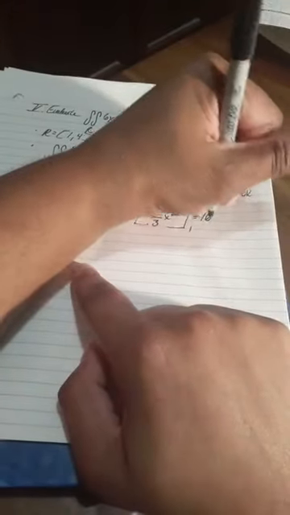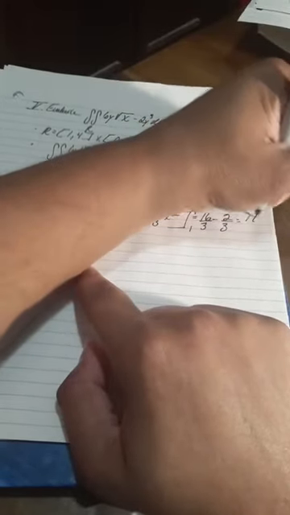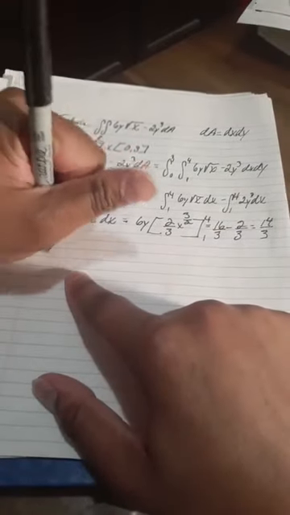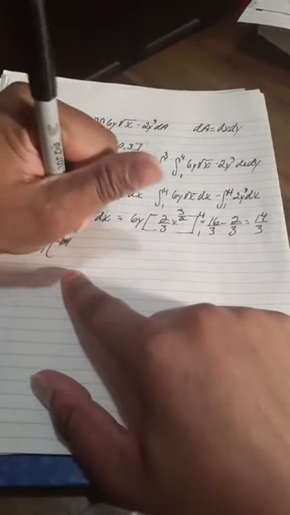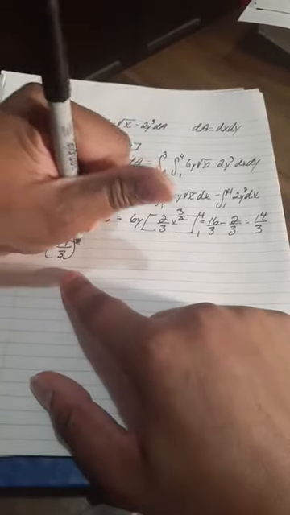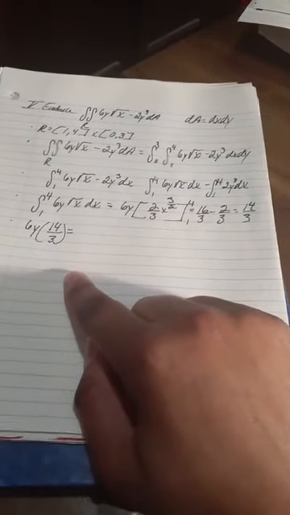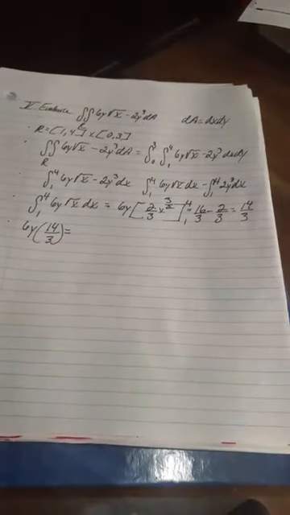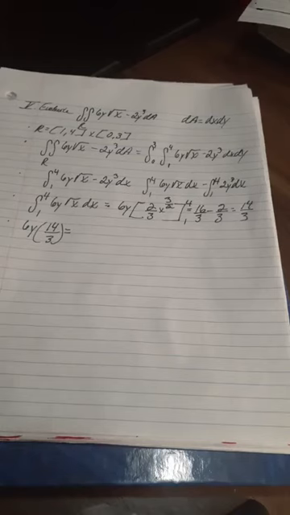Okay. Now we already know what this is going to give. We're going to get 16 over 3, and we know it's going to be minus 2 over 3, which gives us 14 over 3. Then we multiply that by 6y. So you got 6y multiplied by 14 over 3. 6 times 14, I think that's 84. I'm going to check. 6 times 14. Yeah, it's 84.